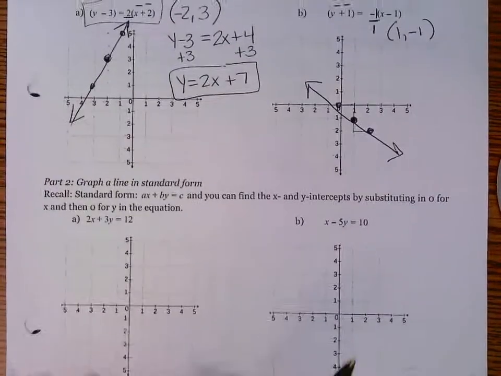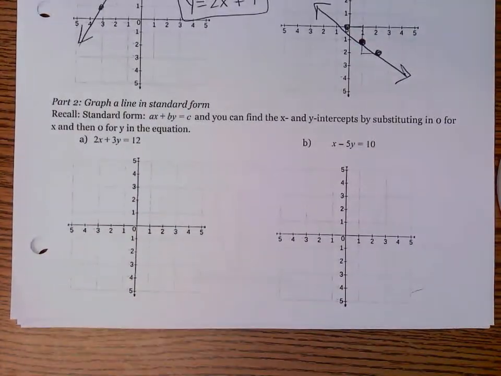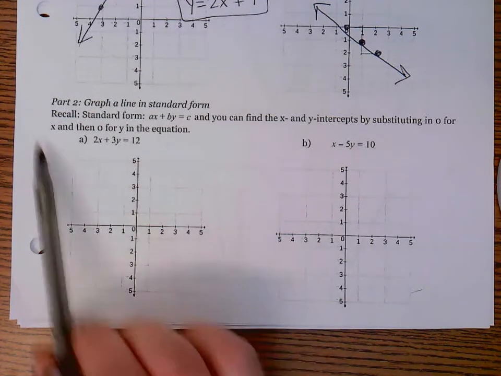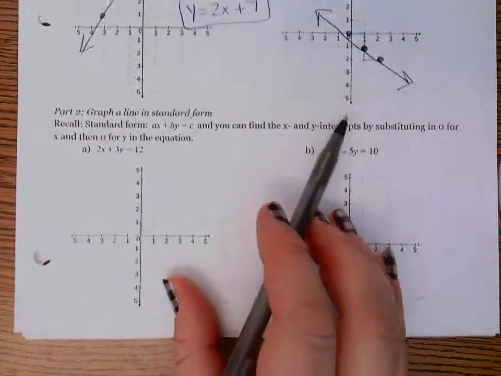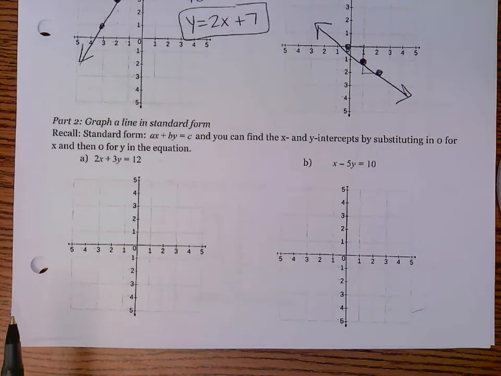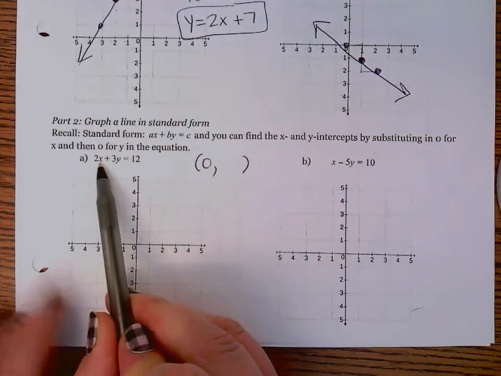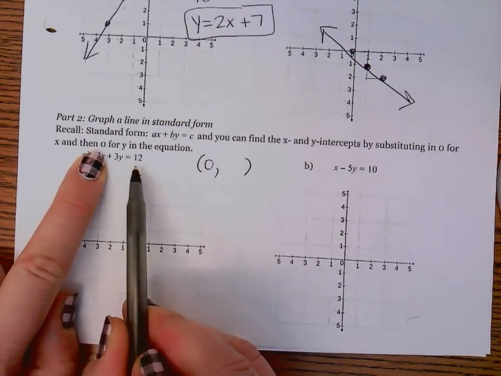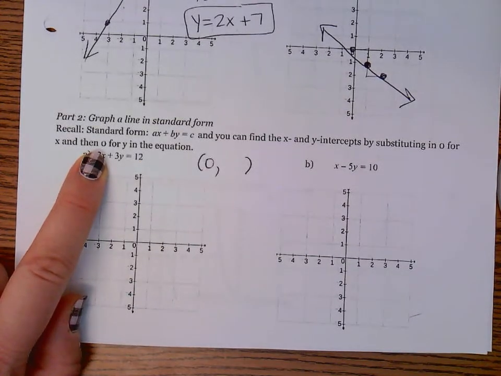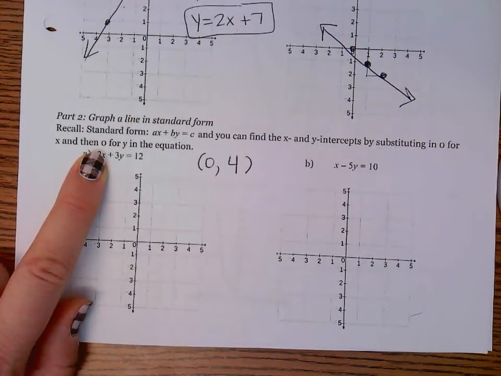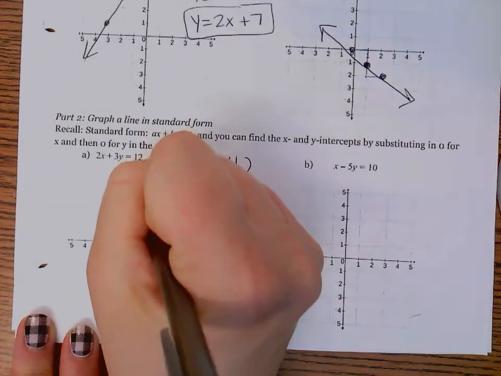So the other form is called standard form. Again, you can just put it in slope intercept form if you like. I just want to show you the shortcut of doing standard form. The only benefit of standard form is finding the two intercepts and then drawing the line through the two intercepts. So if I plug in 0 for x, that term just went away. If I have 3y equals 12, what would y have to equal? So isn't one point on this line the point 0, 4? So I just found the y-intercept, didn't I?